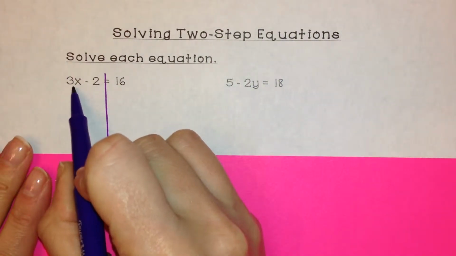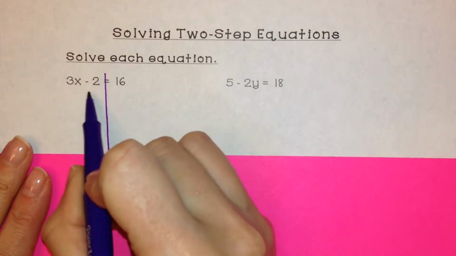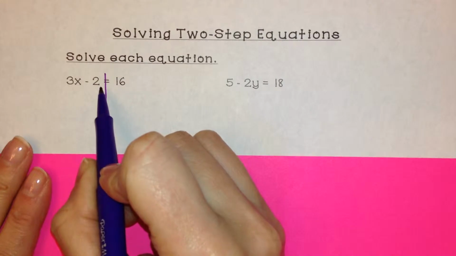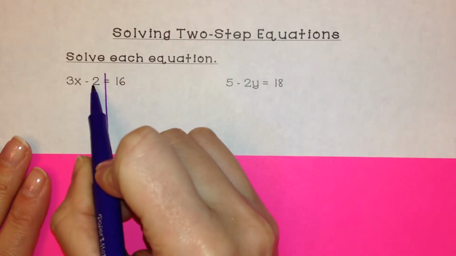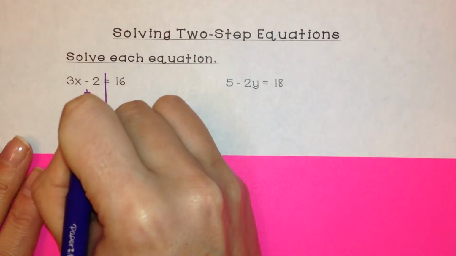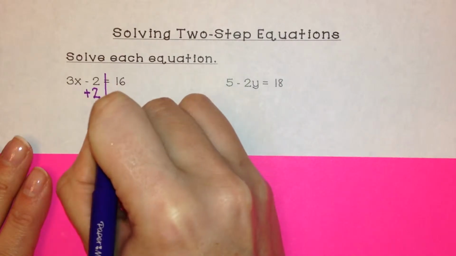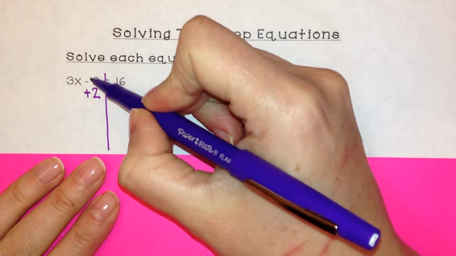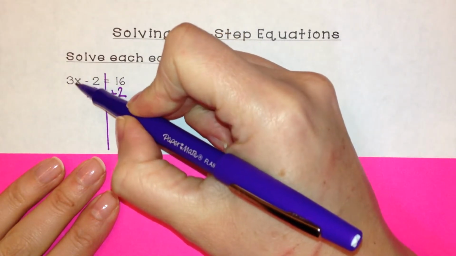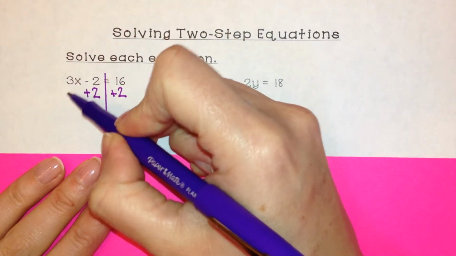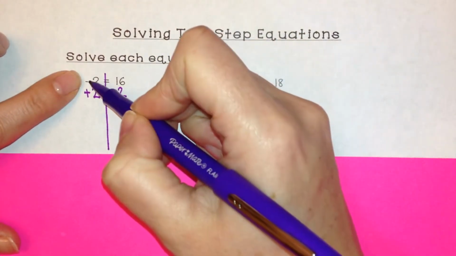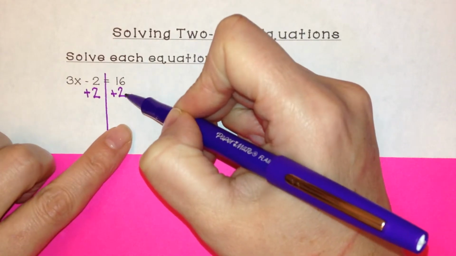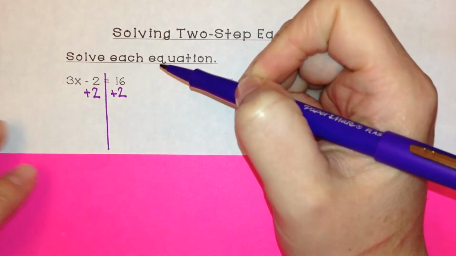Here, 3 is being multiplied by x, and 2 is being subtracted from it. So that minus 2 is by itself, so that's what we're going to get rid of first. Opposite of subtracting 2 is adding 2. And anything we do to one side, we have to do to the other. And notice how I put the plus 2 right below the minus 2 on the same side as x. So don't put it below the 3x. That's not what we want to get rid of. Put it right below the minus 2. And over here, I put it right below the positive 16.